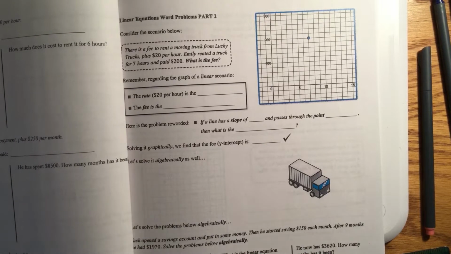Okay, 8th graders, we are doing linear equations word problems part 2 today. And these are the same type of problems, but they are definitely worded differently or different information is given.